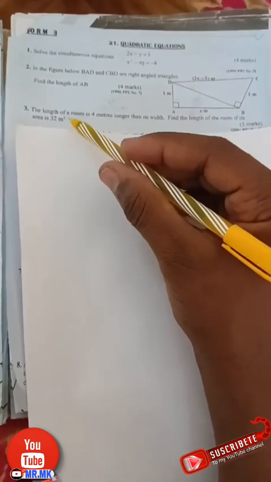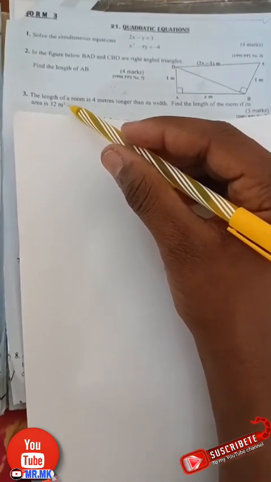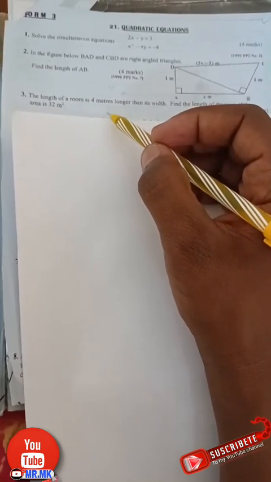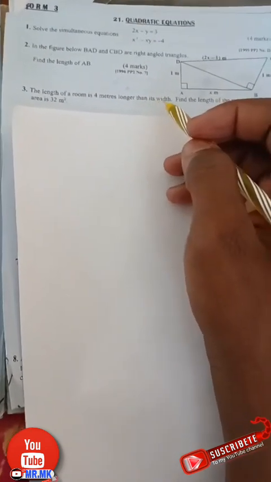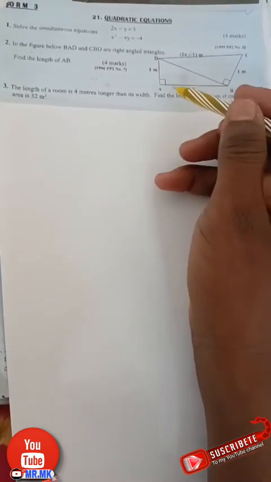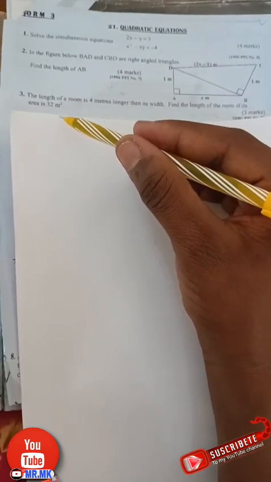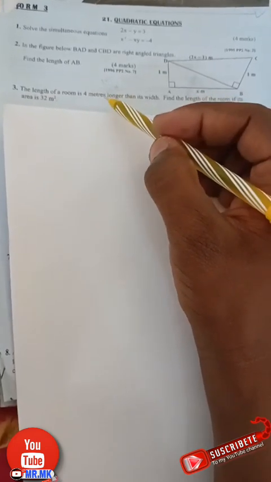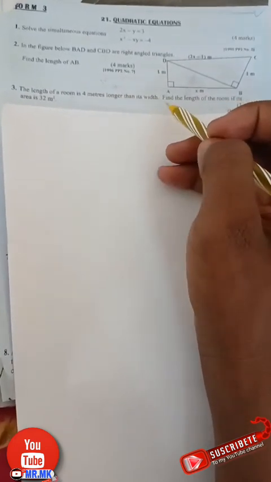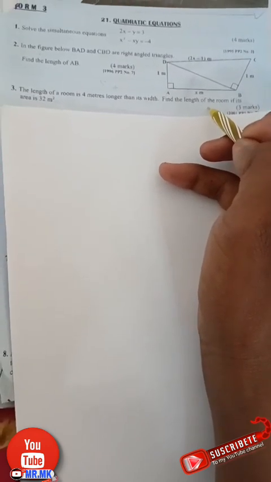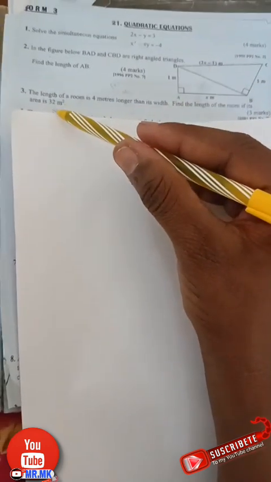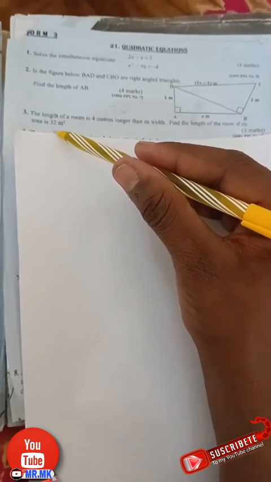Let's do this question together. The length of a room is 4 meters longer than its width. Find the length of the room if its area is 32 meters squared. Now how do you go about this? Let's do it together. Solution.